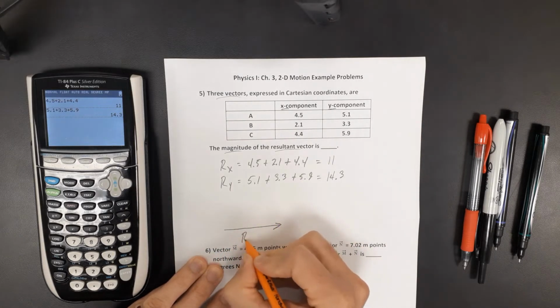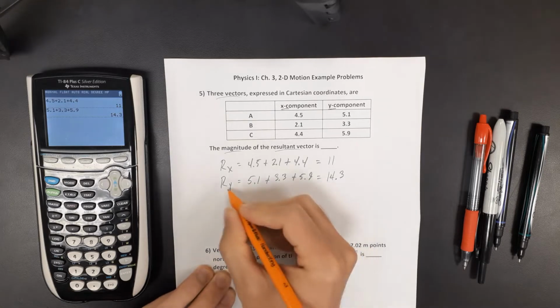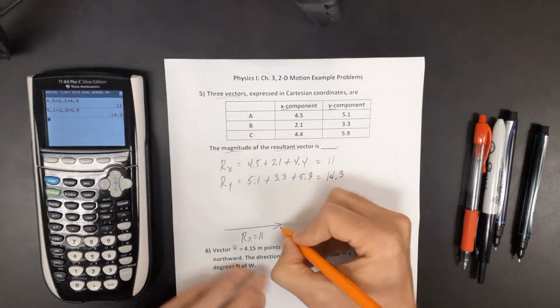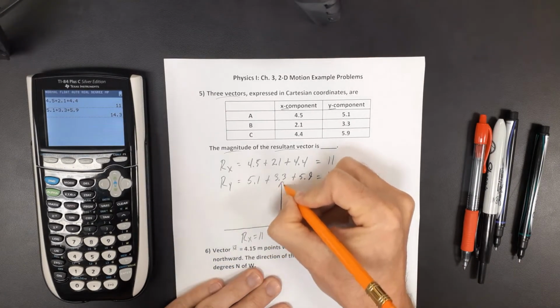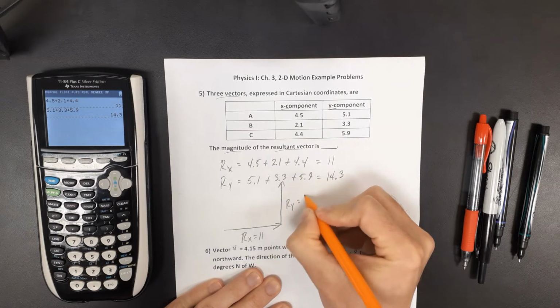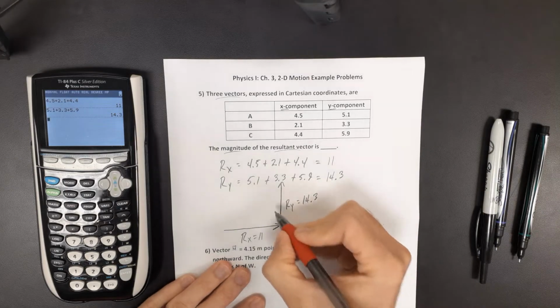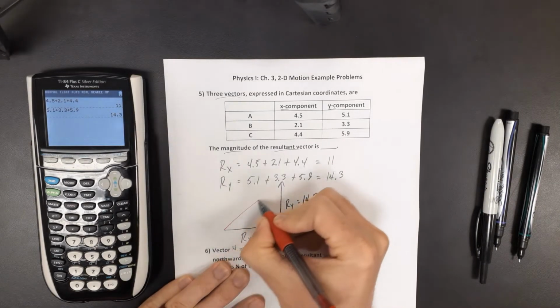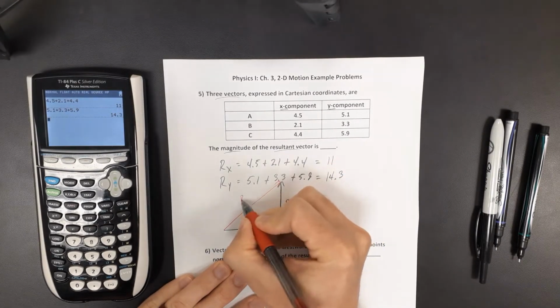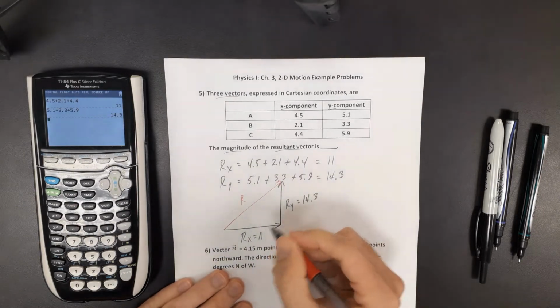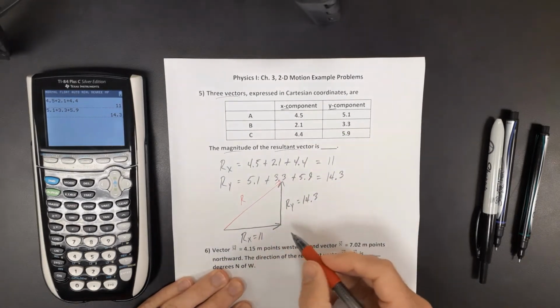So if we know now Rx and Ry, if I draw a sketch here, Rx is a positive 11, Ry is a positive 14.3, and again, not drawing these to scale. You could if you used a ruler. But then R is what we want to solve for. R is the resultant if we added all these components together.